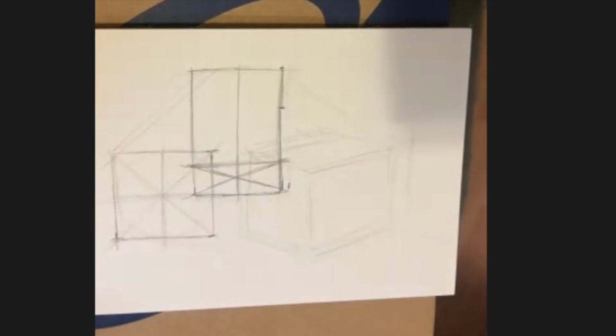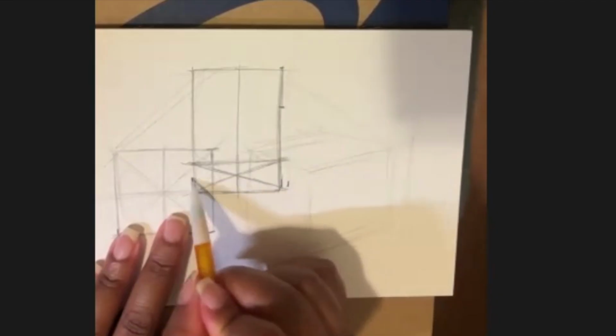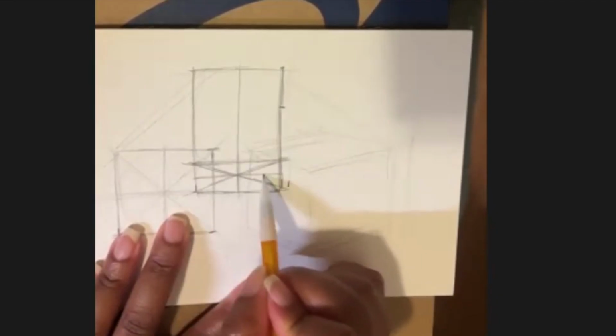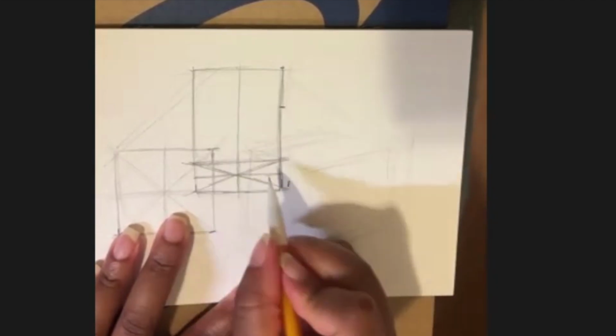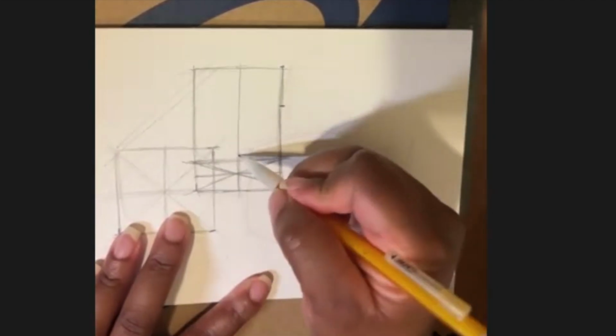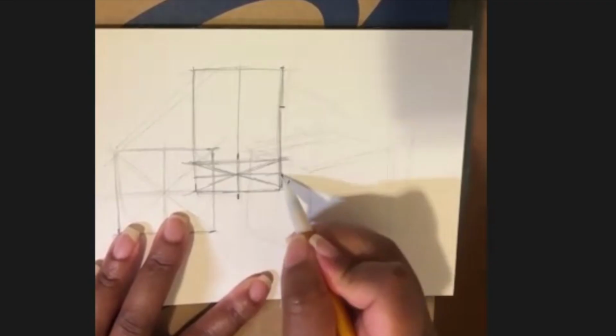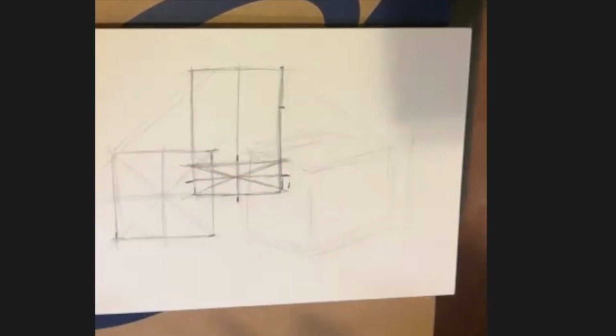And now I want to start to get in my major line. This is my minor axis, so major axis, minor axis. I want to remember my four parts that are here. So now that I have this divided, I can gesture in.